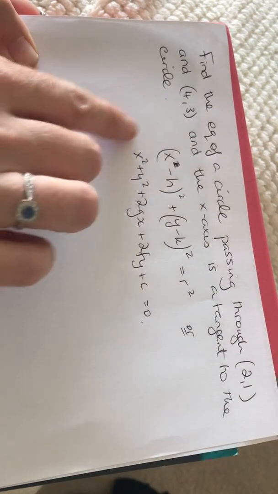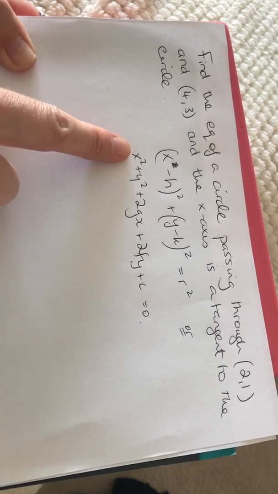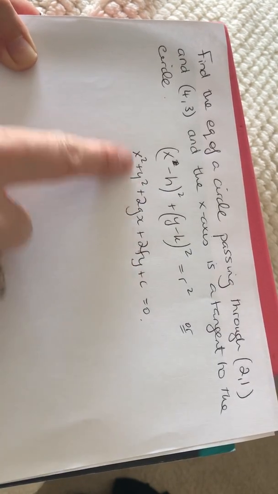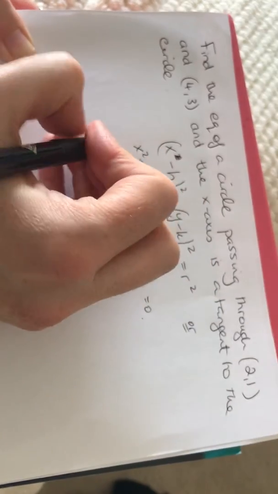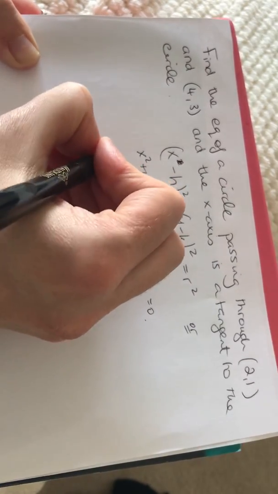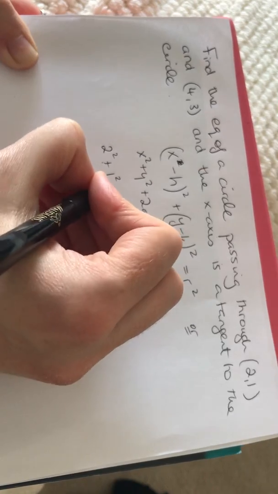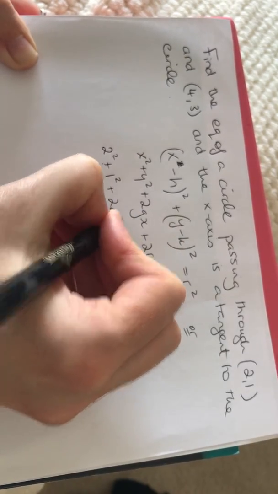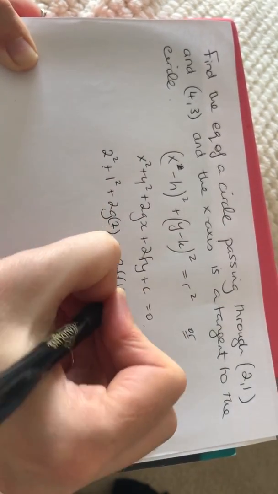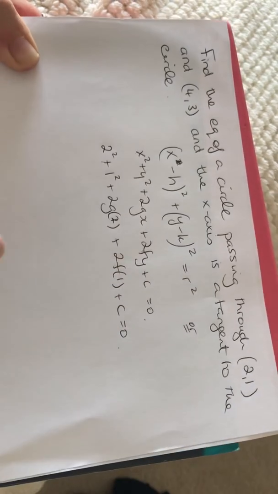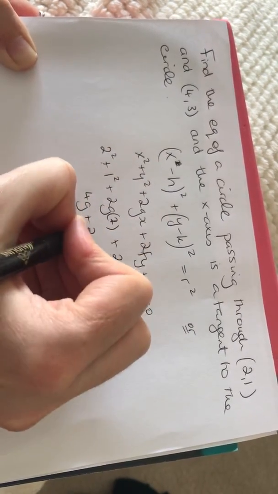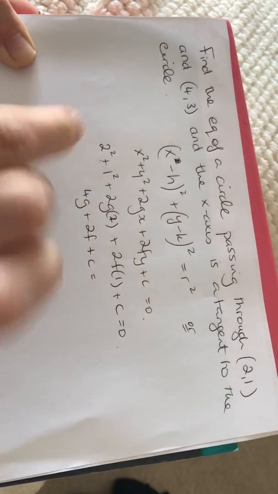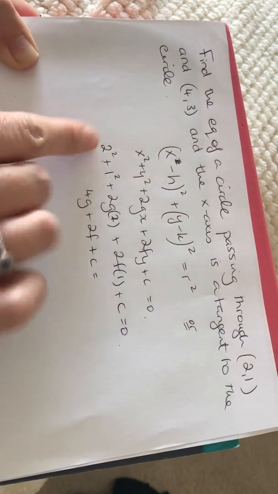Now, which one do I pick? I'm going to be lazy, pick this one, because it's already multiplied out, and if I sub this in, I'm going to end up multiplying out the squares anyway. So 2 squared plus 1 squared plus 2 times g times 2 plus 2 times f times 1 plus c equals 0. Clean that up. 4g plus 2f plus c is equal to -5.